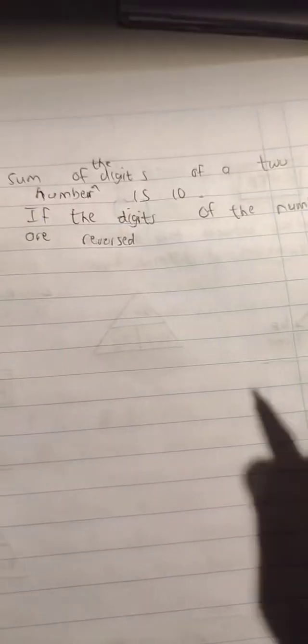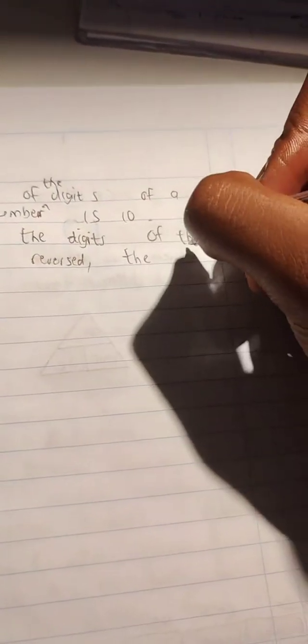If the digits of the number are reversed, the resulting number is 54 less than the original number.